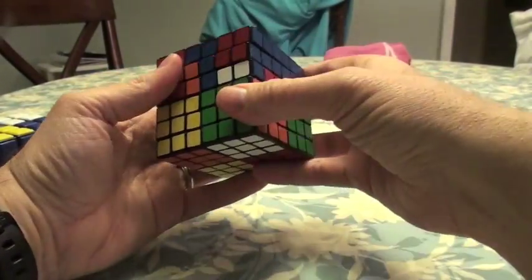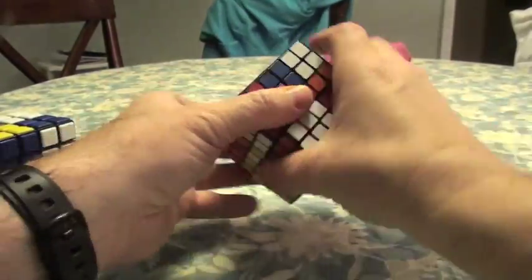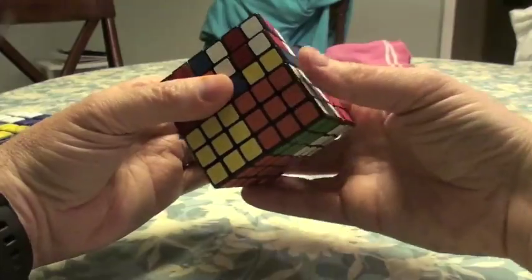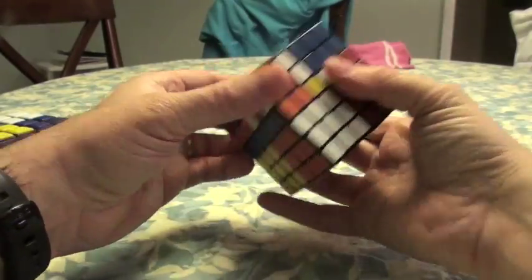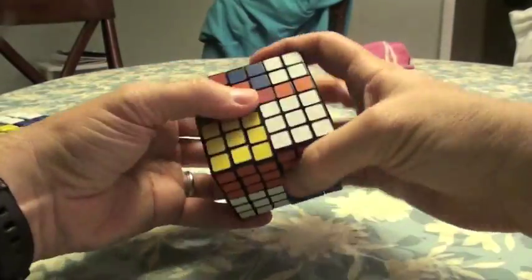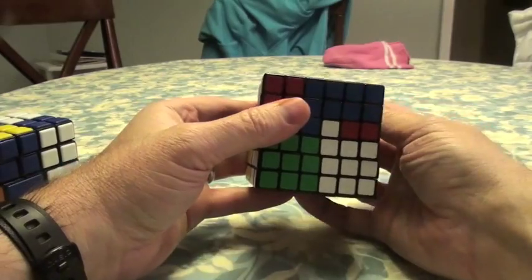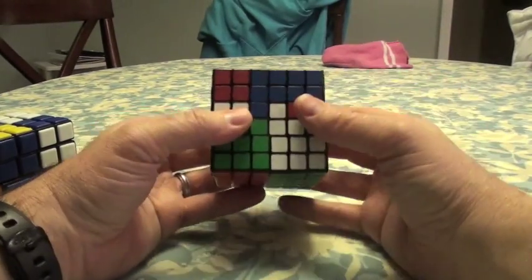We got to do it twice. Okay, move this one in. Having done that, we simply move it back. So we've replaced one for another.